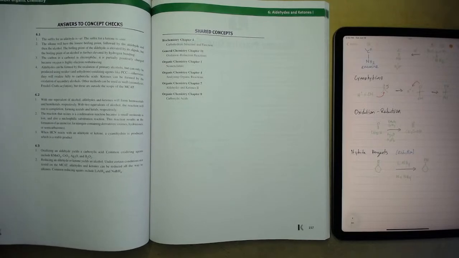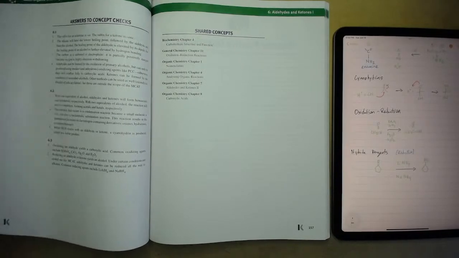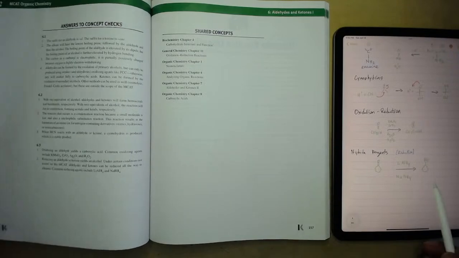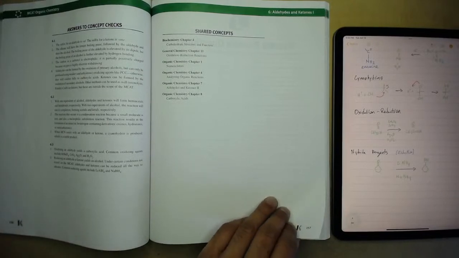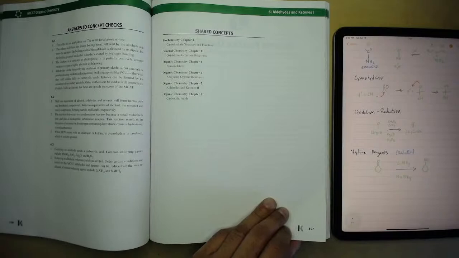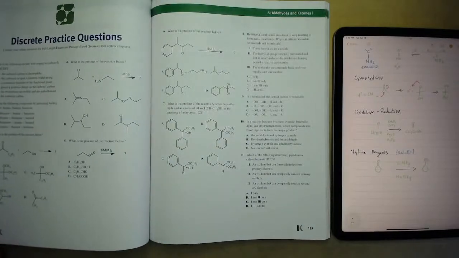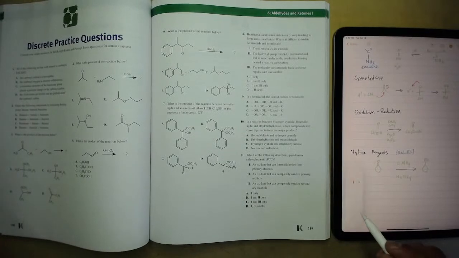Common reducing agents include LiAlH4 and NaBH4. So they aren't just reduced to alcohols, they can be reduced all the way to alkanes. But that is beyond the scope of the MCAT. All right, now we got some practice questions.